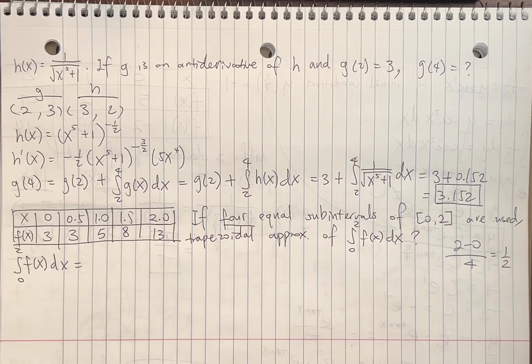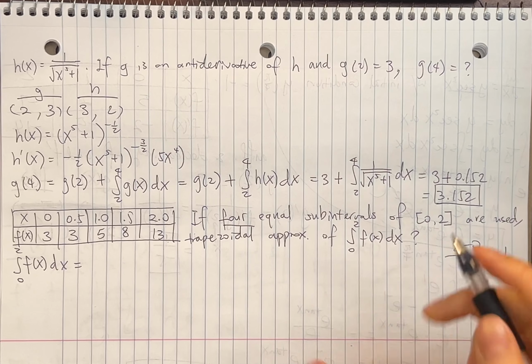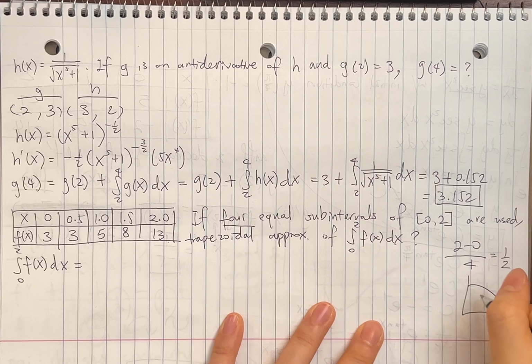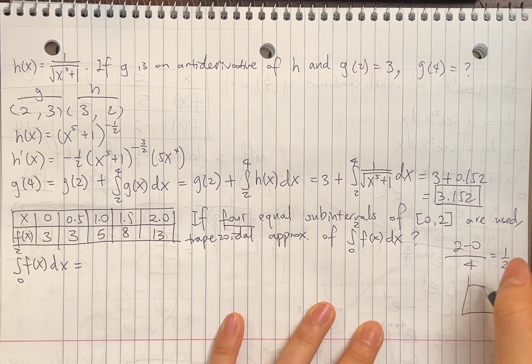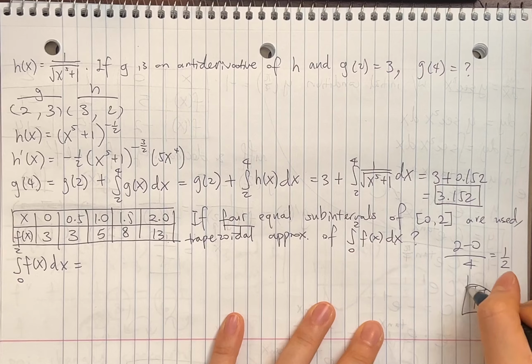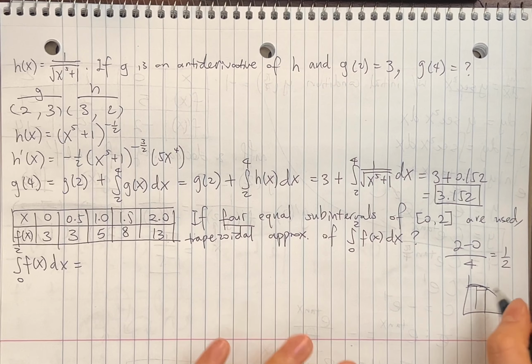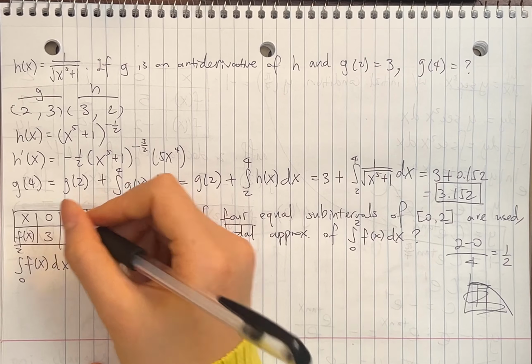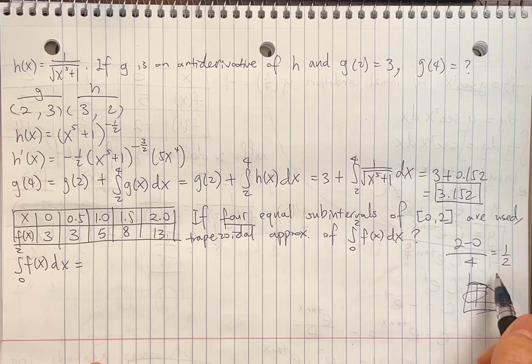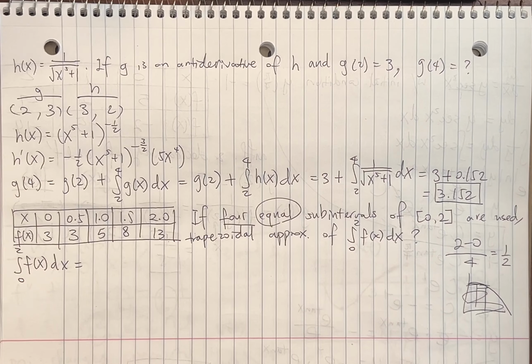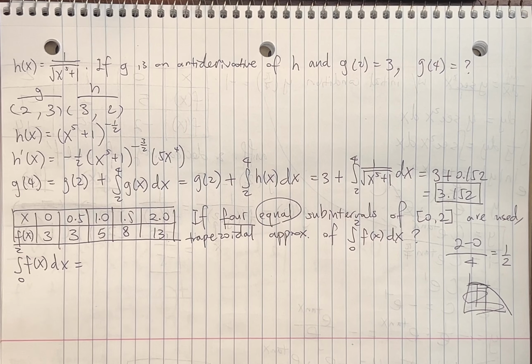If you think about a curve and you're using the trapezoidal approximation, then this will be the height of each trapezoid, because they're equal intervals, so we don't have to care about each trapezoid's area separately.